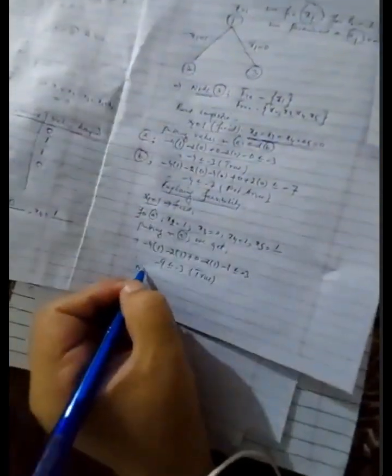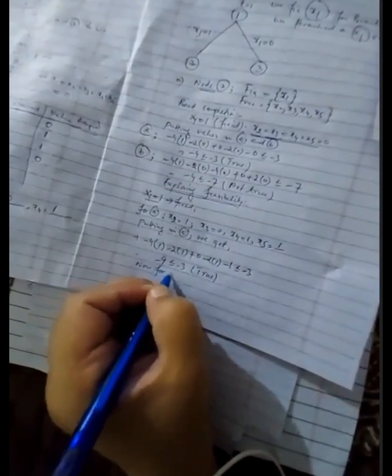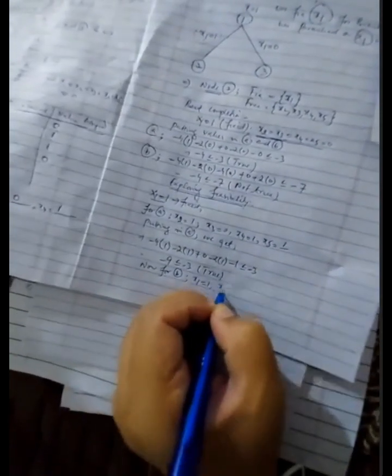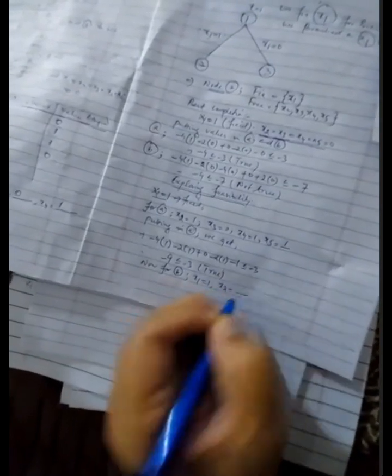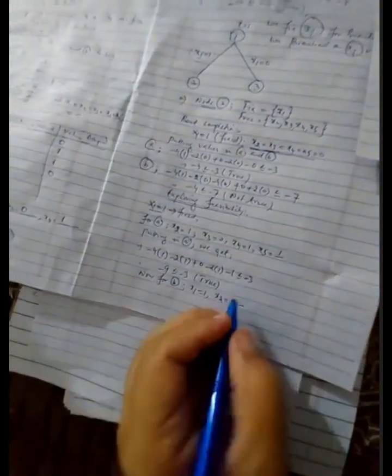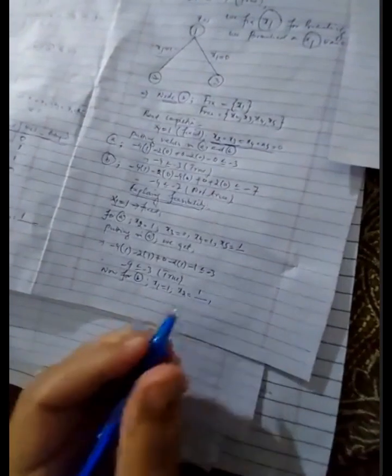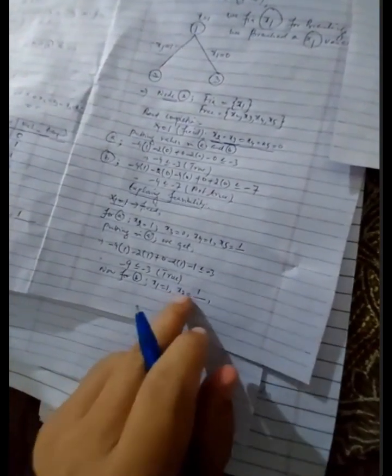So it is true. Now, for B, x1 is equal to 1, which is fixed. x2 will also be 1, because it is minus 2x2 in the constraint. Are you understanding? I am writing the values of x2, x3, x4 using the table.